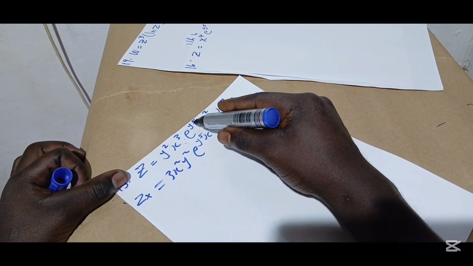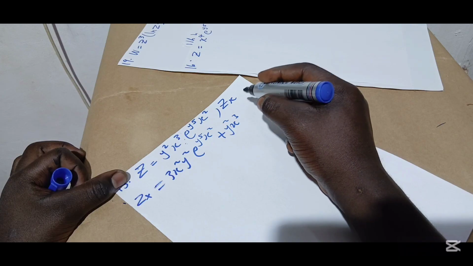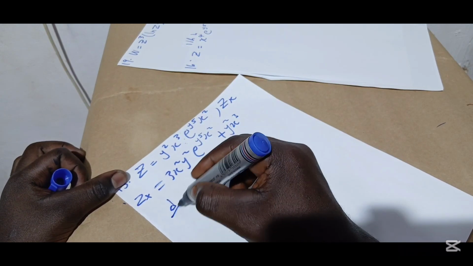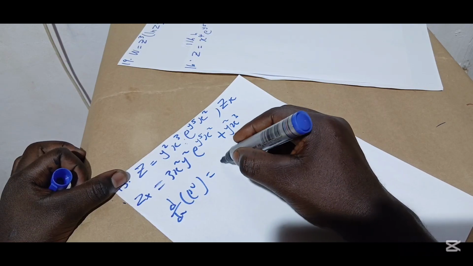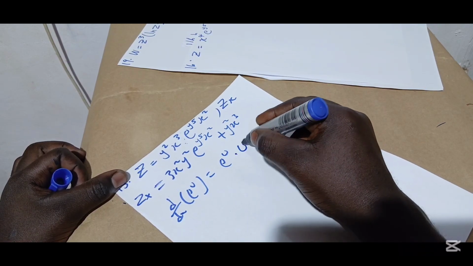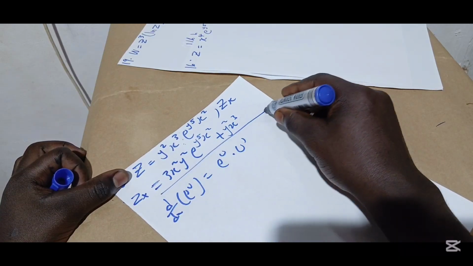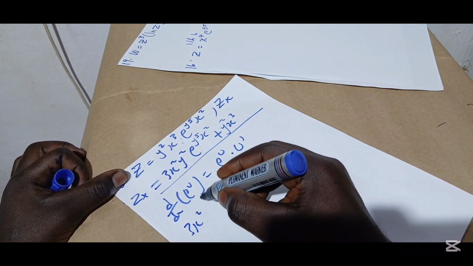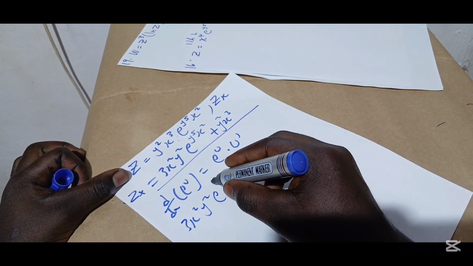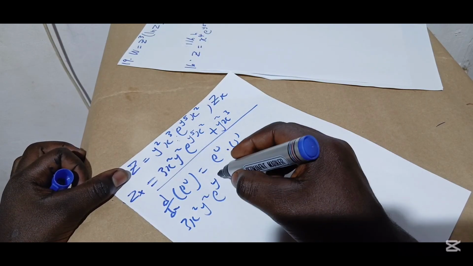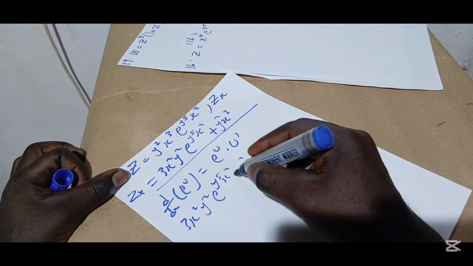And in differentiating e to the power u, we are going to get e to the power u multiplying the derivative of u. So in this case, we are going to get 3x squared, y squared, e to the power.